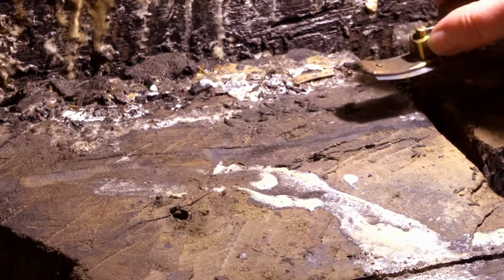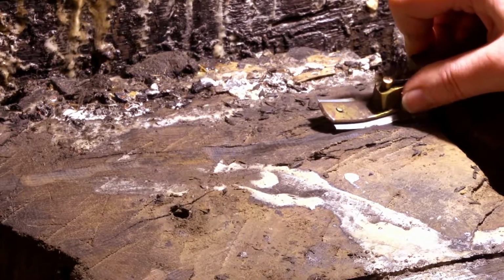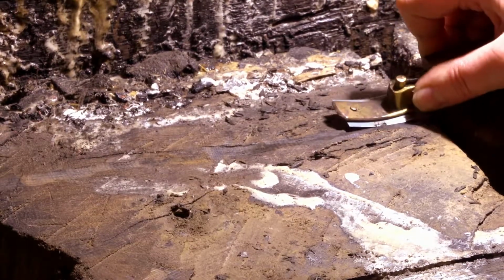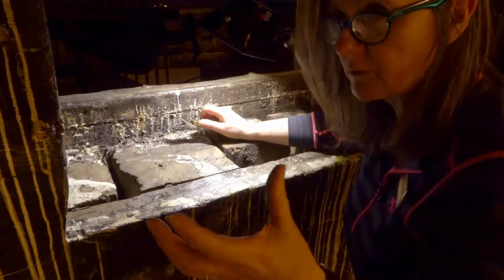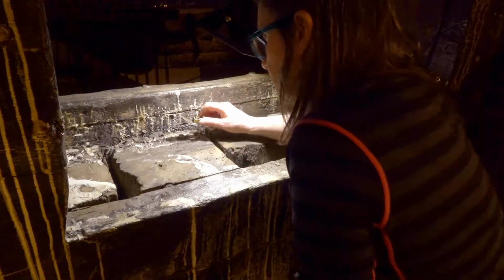I'm being as minimalist as possible just to be able to get a view of the tree rings. This is as non-invasive as you can get if you really want to be able to get the tree ring sequence out of these timbers.